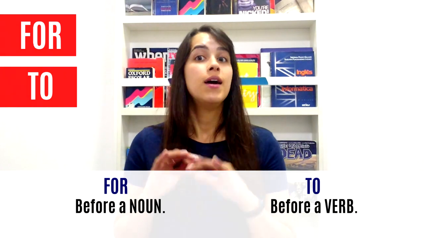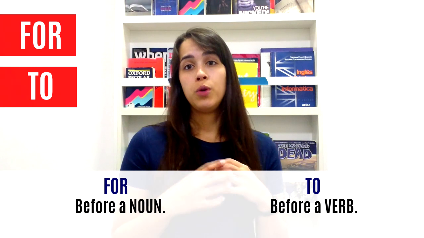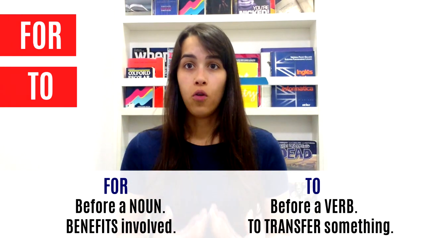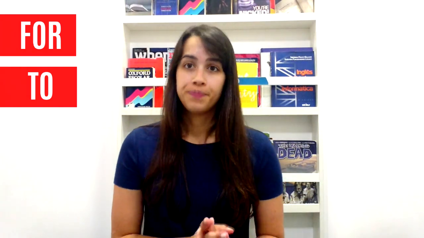To simplify, we can just say that "to" is used before a verb and "for" is used before a noun, and that's it. Or we can say that "to" is used when we want to transfer something and "for" is used when there's a benefit involved. This is nice and explains part of it, but not totally. So that's why I'm here today. Let's talk about "for" and "to".